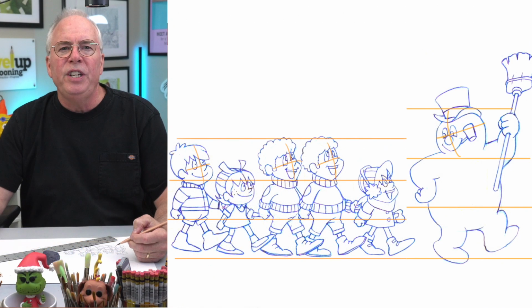Okay, so there are the roughed out features for Frosty and the Townschildren. So now with the roadmap done and the features roughed out, it's time for that final step. In step 3, we get to have fun. We get to draw in the final details of our scene from Frosty the Snowman. We don't have to guess where to put things because we've already done all the hard work figuring that out.